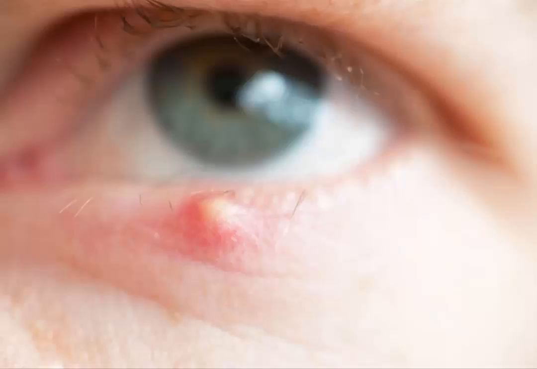Risk factors. Anyone can develop a stye in their eye, but there are certain factors that can increase the risk of developing styes. Someone who has had a stye or chalaza in the past is more likely to get another one in the future.